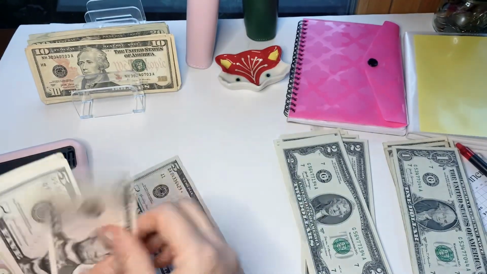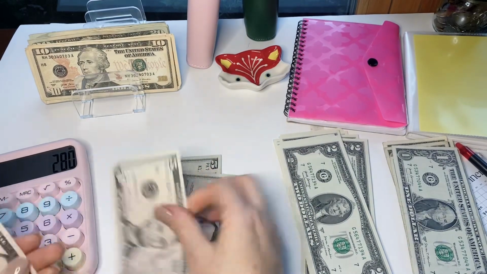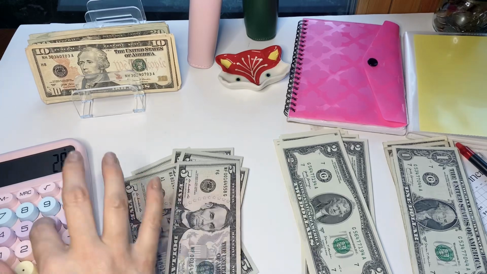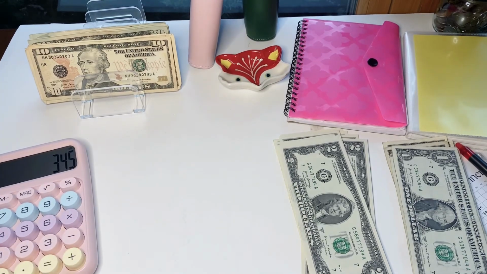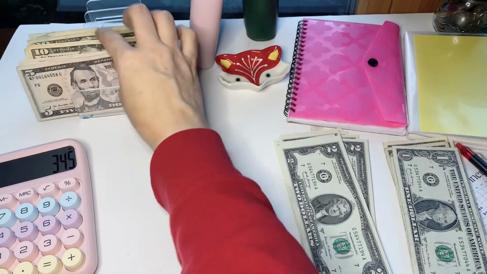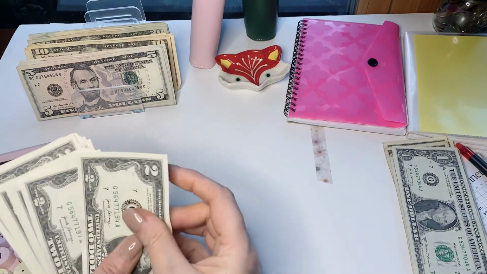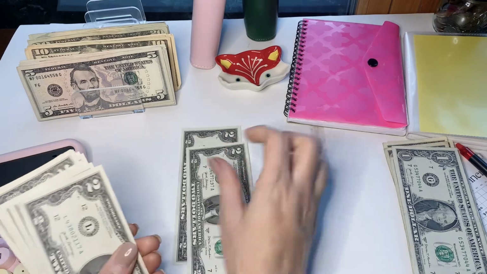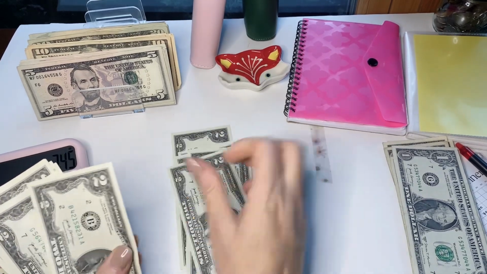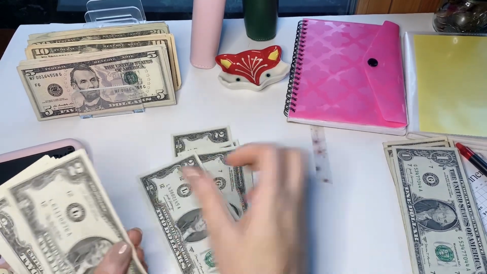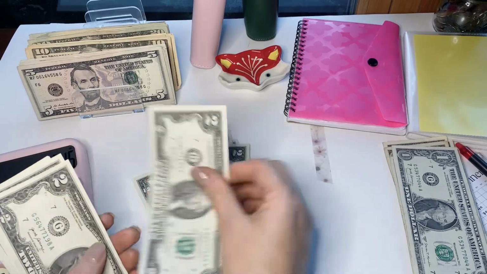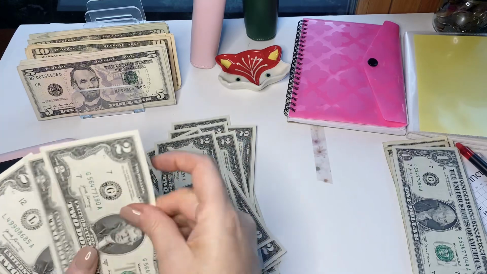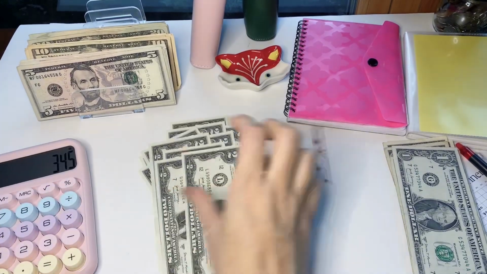Plus 5, 10, 15, 20, 25, 30, 35, 40, 45, 50, 55, 60, 65. These are all really new crispy bills. I might have some trouble counting them, but we've got 2, 4, 6, 8, 10, 2, 4, 6, 8, 20, 2, 4, 6, 8, 30, 2, 4, 6, 8, 40.